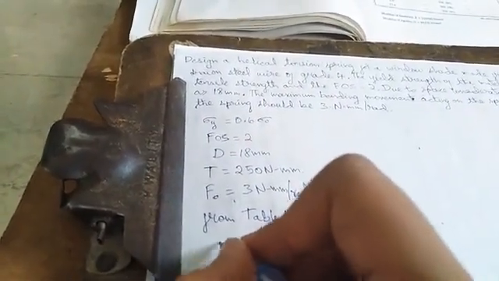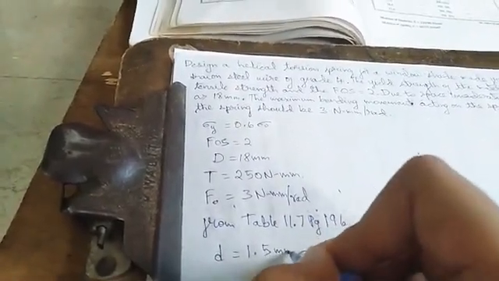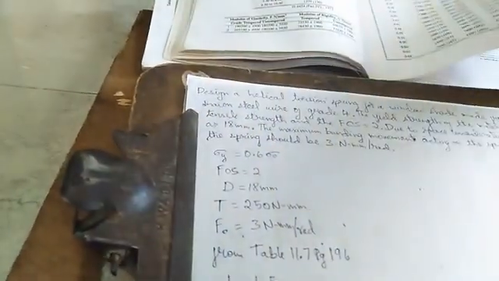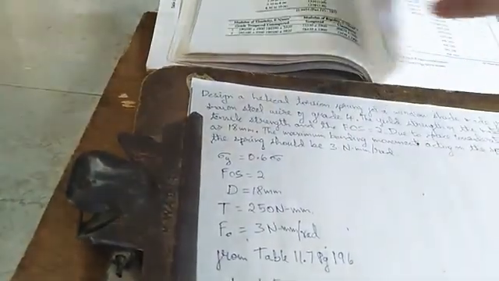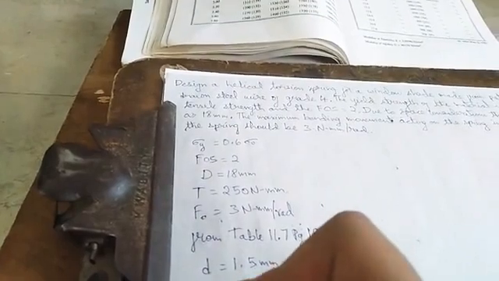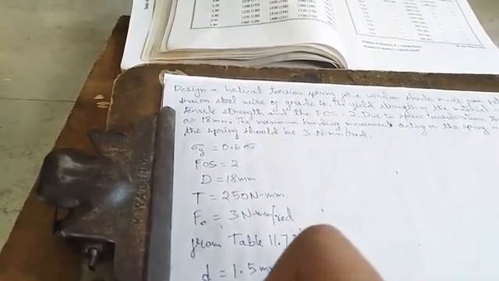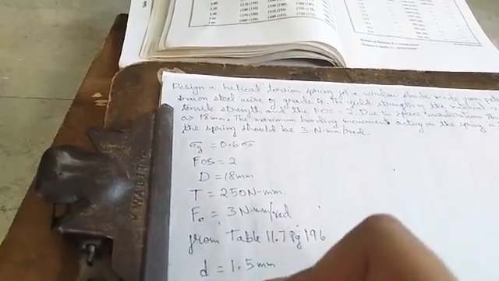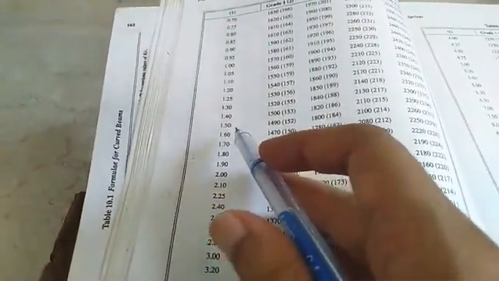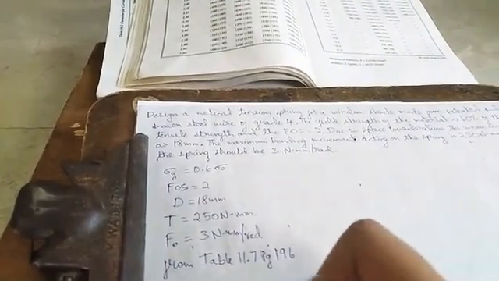I'll consider the diameter of wire as 1.5 mm, and the tensile strength sigma corresponding to 1.5 is 2260 Newton per mm square.